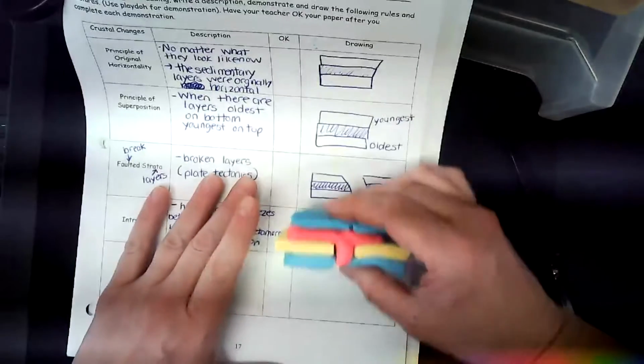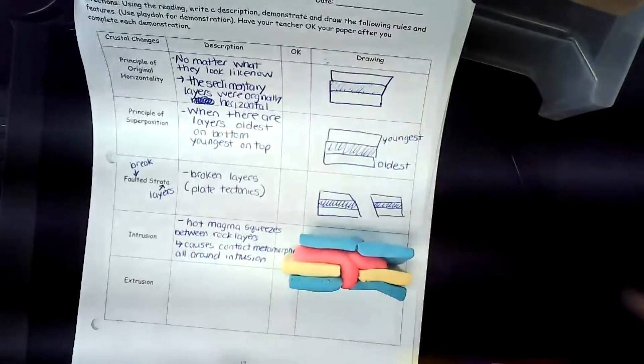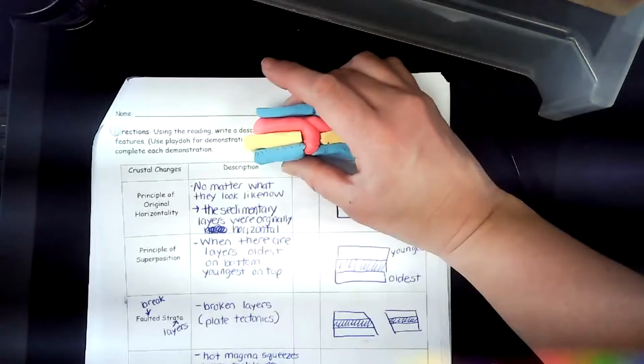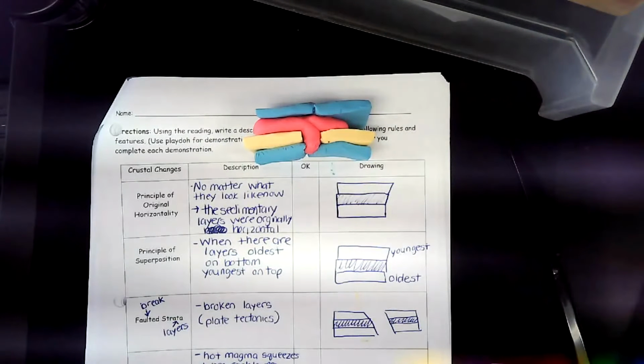All right, what we got going on? I'll just move it up here. So we have our rock layers. We got the same original blue, yellow, and blue again. Lava is going to come up between these layers, just like I squeezed in between Michael and Dave. What's that lava going to do to all the layers around it?